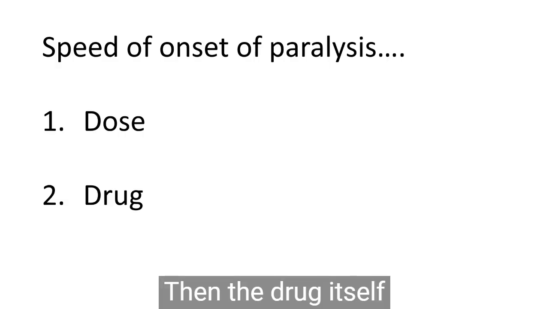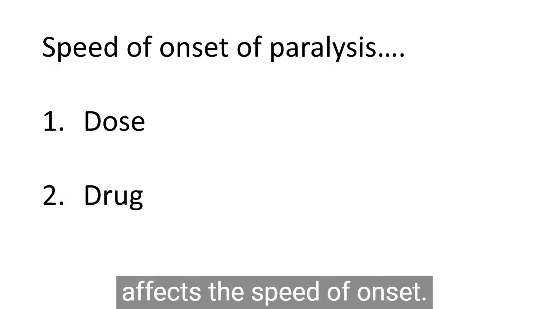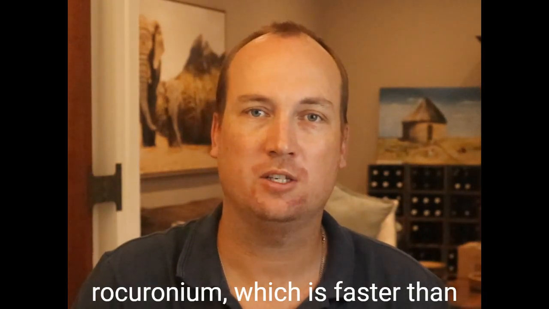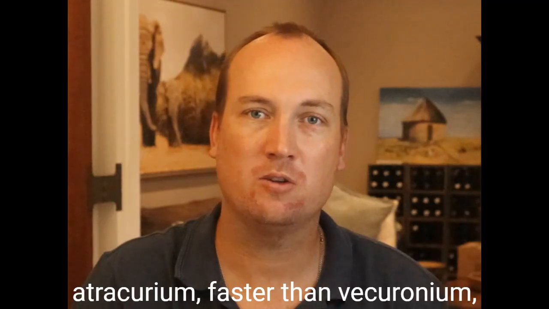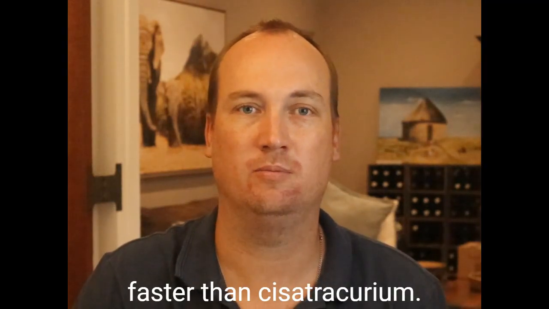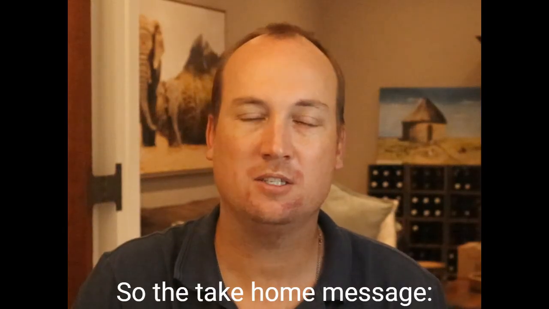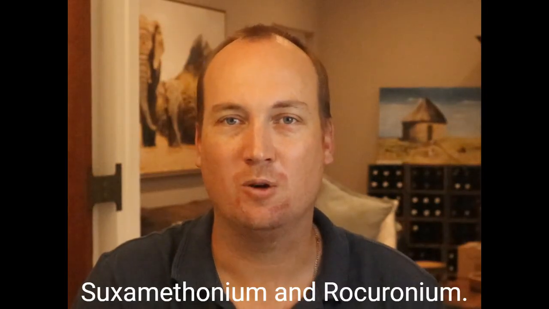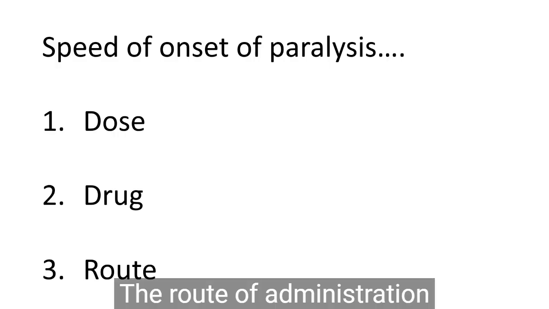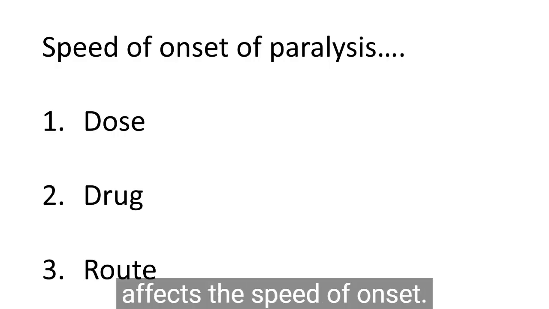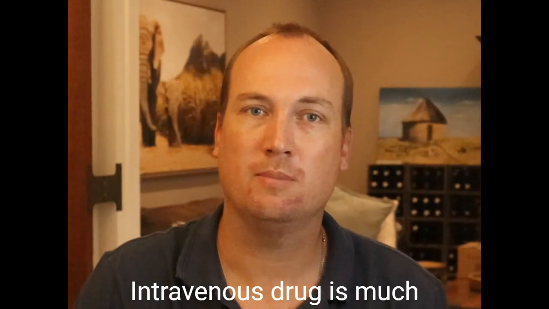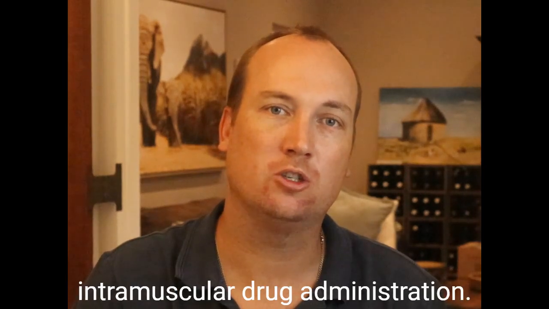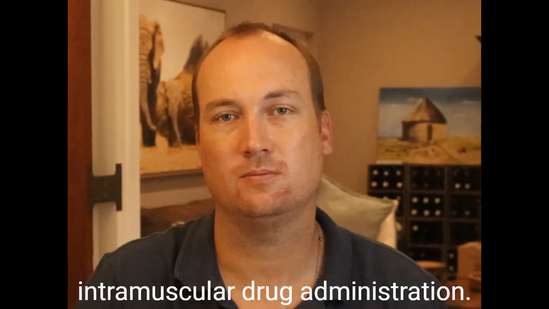Then the drug itself affects the speed of onset. Suxamethonium is faster than rocuronium, which is faster than atracurium, faster than vecuronium, faster than cisatracurium. So the take-home message, the two fastest drugs, suxamethonium and rocuronium. The route of administration affects the speed of onset. Intravenous drug is much faster than sublingual drug, which is also faster than intramuscular drug administration.